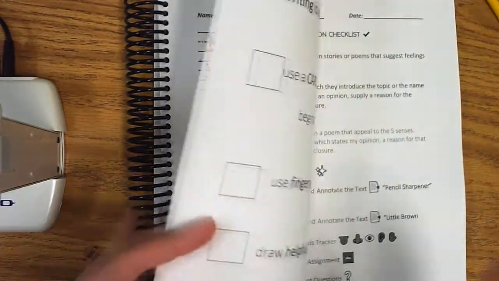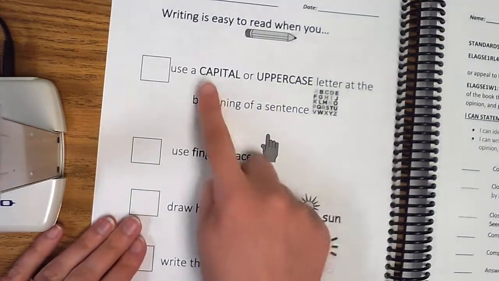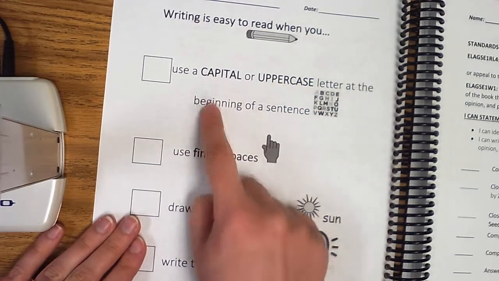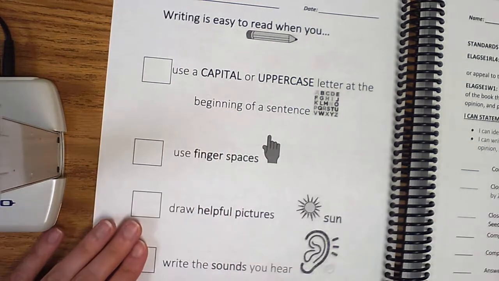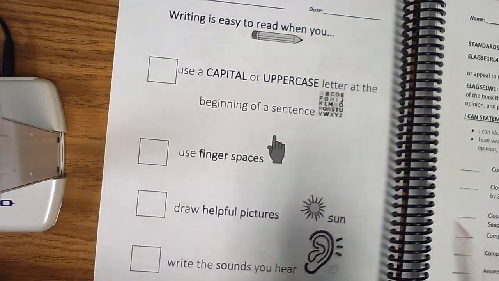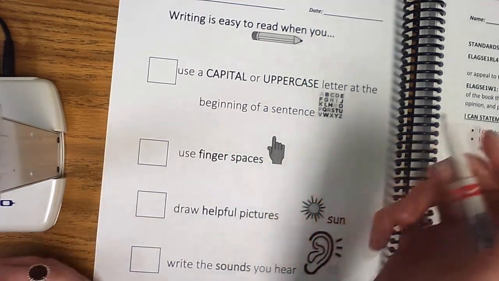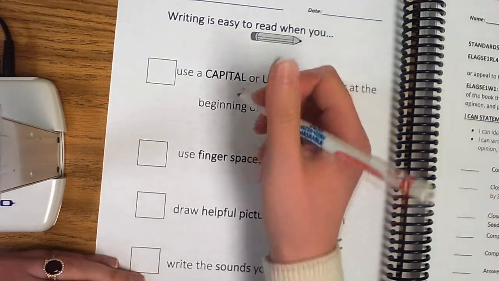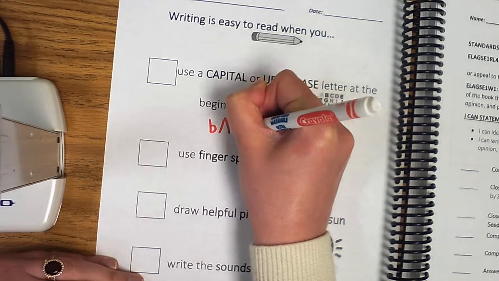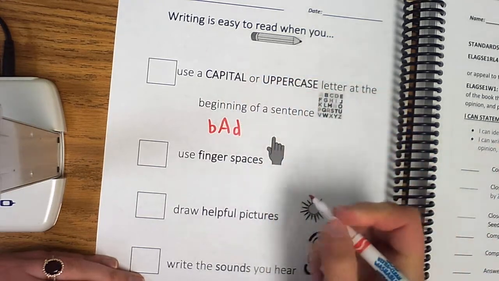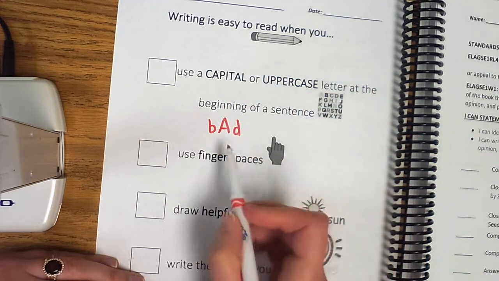Then if you finish, you can use your writing checklist to check to make sure that you have used capital or uppercase letters at the beginning of each sentence. Don't start mixing in letters here and there, friends. I see a lot of this. I'm going to give you an example. Let's say that you said he's a bad friend. A lot of friends are doing things like this. Add bad. Well, okay.